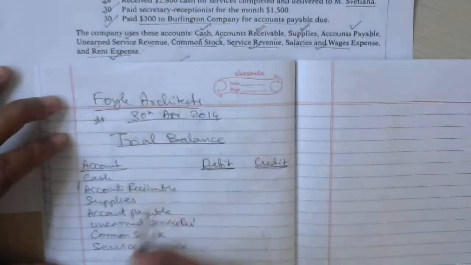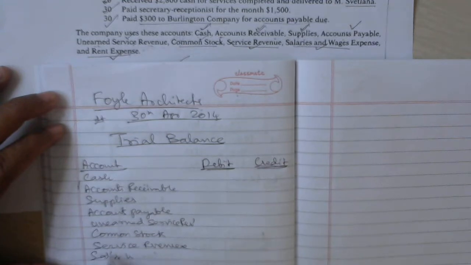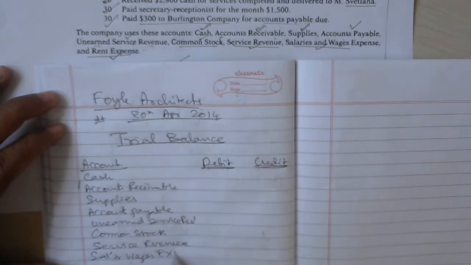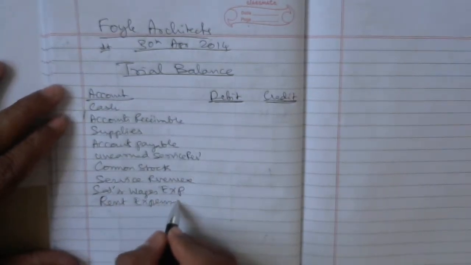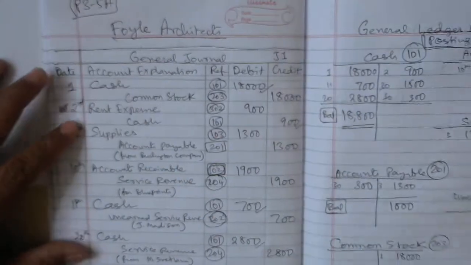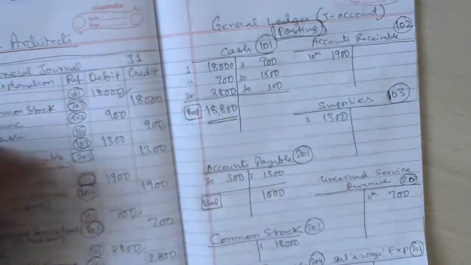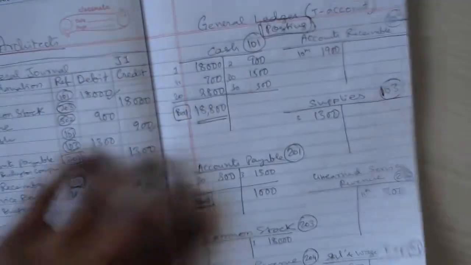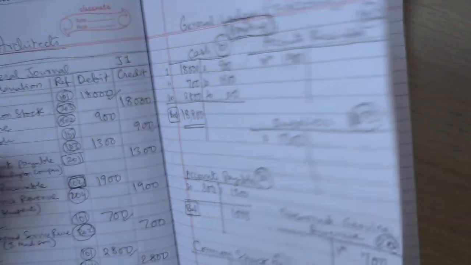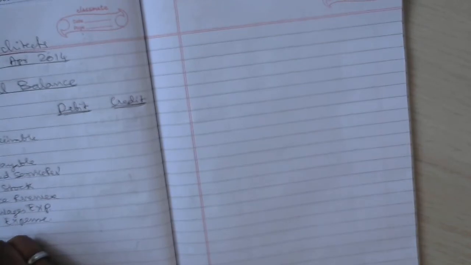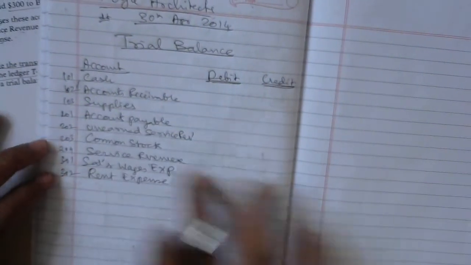Salaries and wages expense, rent expense. And if you want, you can even write the code numbers here. We had given 101, 102, 103. For accounts payable, we have given 201, 202, 203. Then service revenue is 204, and 301 and 302. Just for our interest, we can write that.